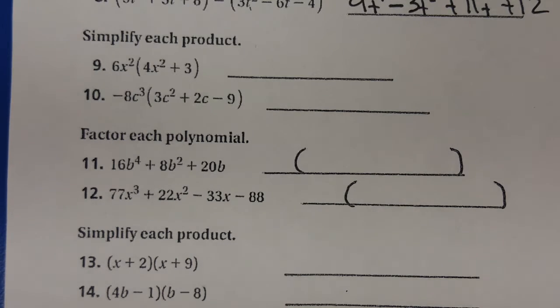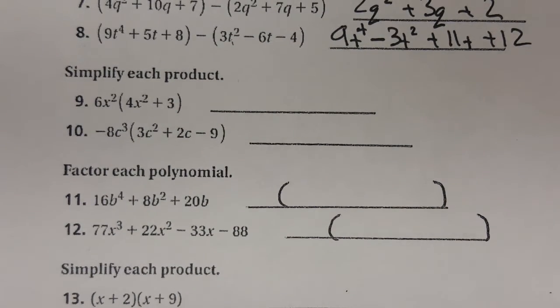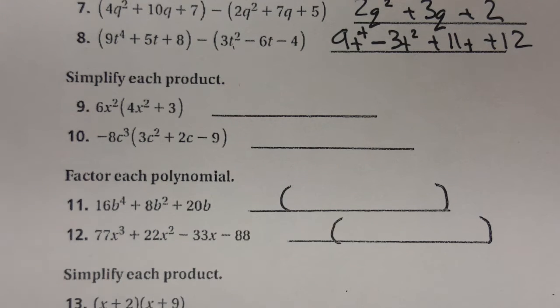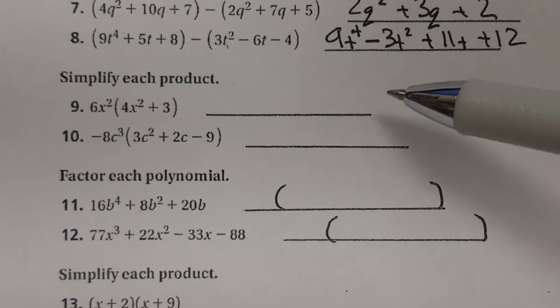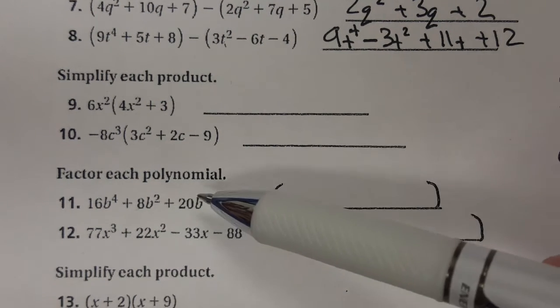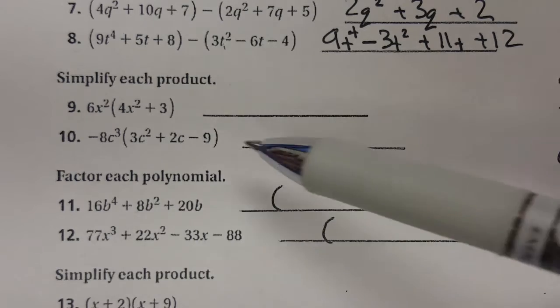All right, for my next grouping, I'm going to do 9 through 12 here. They're kind of related. So 9 and 10 are basically the complete reverse of 11 and 12. 9 and 10, we're building something with multiplication. 11 and 12, we're breaking it back down. So you're actually going to see here is that 9 and 10's answer is going to look like these questions, and then these answers are going to look like those questions.